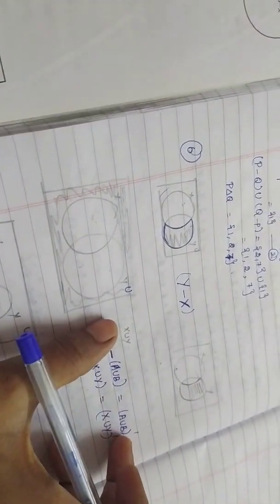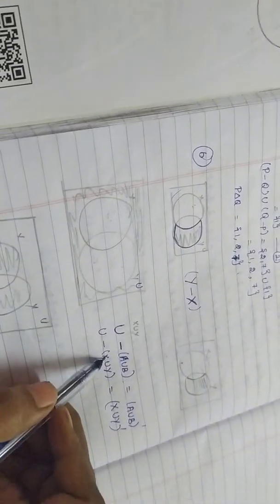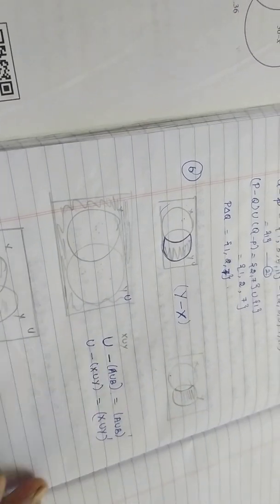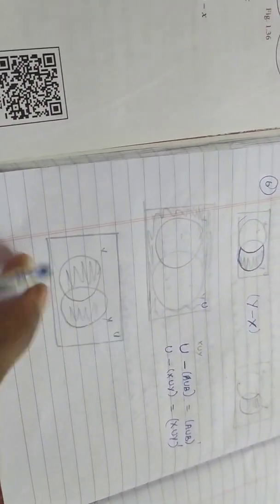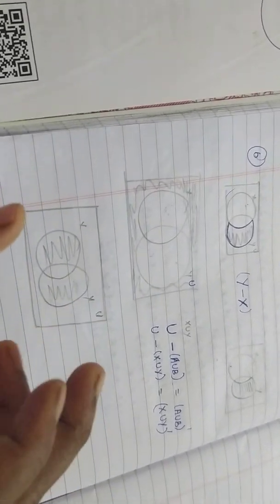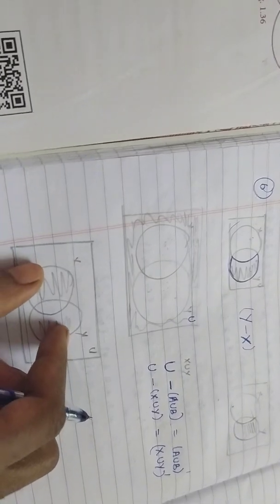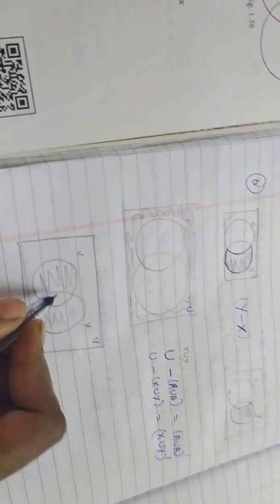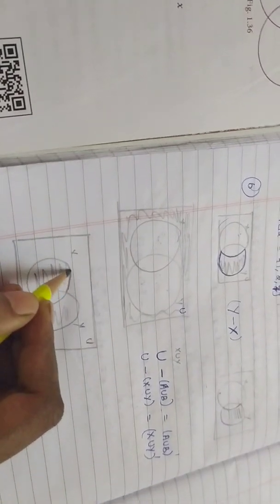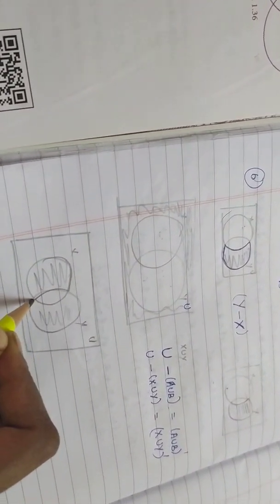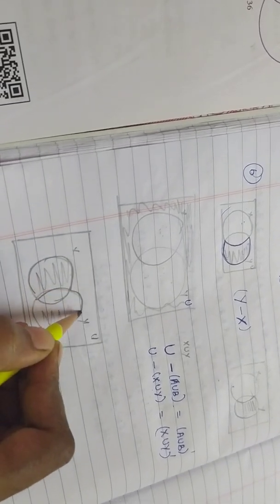Okay, for understanding purpose I am writing A union B, but in your book they have given X and Y, so you should write X and Y. Don't change your alphabet. In this place they have given the universal set, so we need not mention it, only comparing X and Y. This is X part alone. This is X part alone. This is Y part alone.